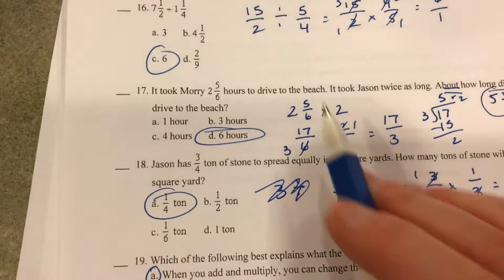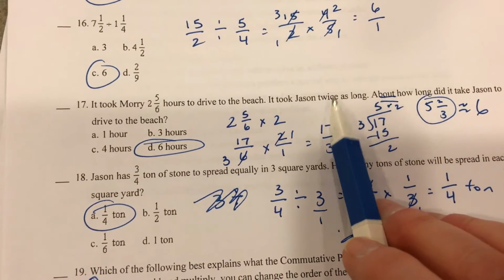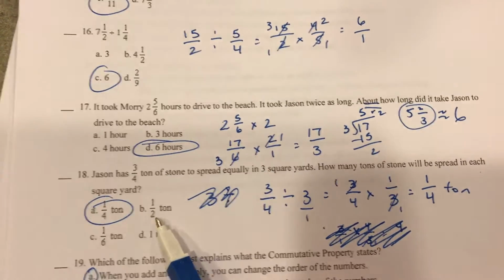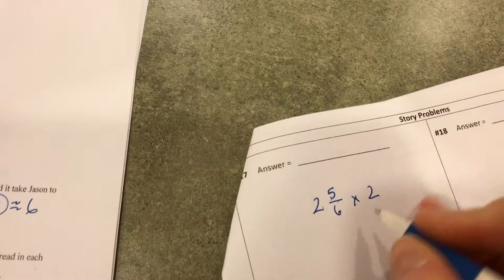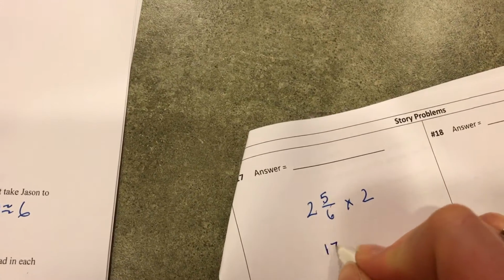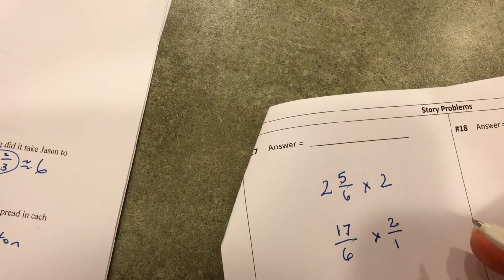17, story problem. Okay, 17, it took Maury, let's look here. It took Maury 2 5/6 hours to drive to the beach. It took Jason twice as long. So how long did it take Jason? This times 2. Twice as long. So 2 5/6 times 2. 6 times 2 is 12 plus 5, 17/6 times 2 over 1.